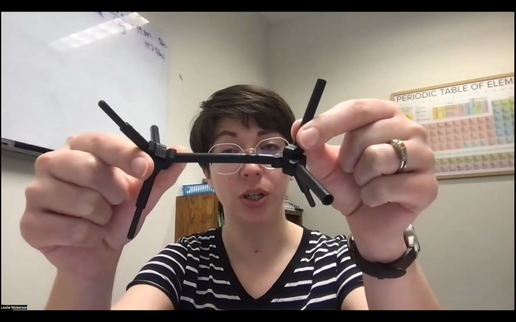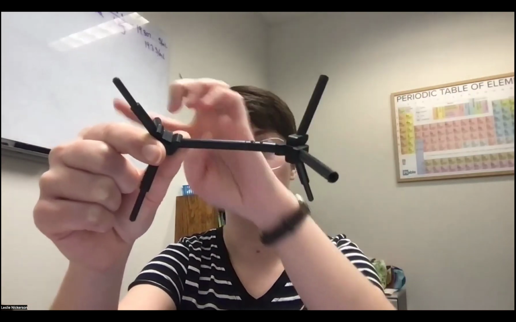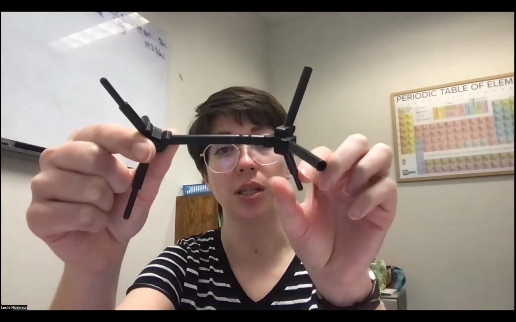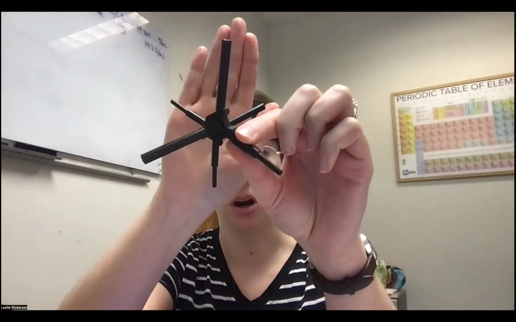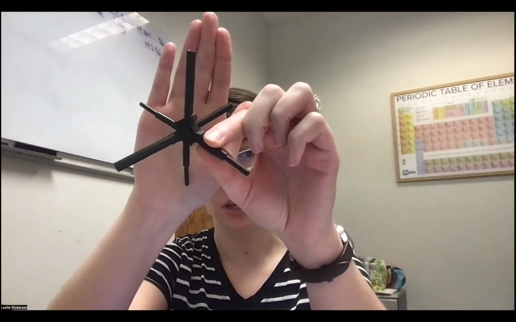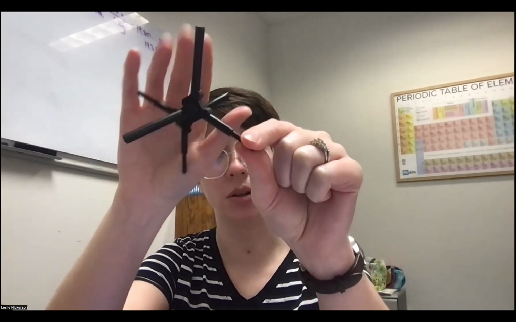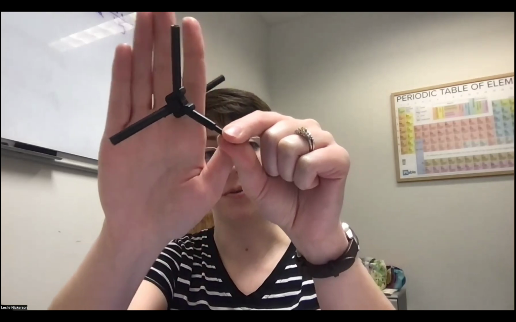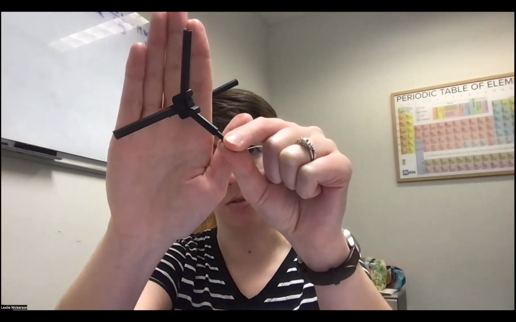A Newman projection is really asking us to change our perspective, from how we normally see it to looking down the carbon-carbon bond like this. So if we look at what we've got here, at the front we have a carbon that has three things coming off of it.